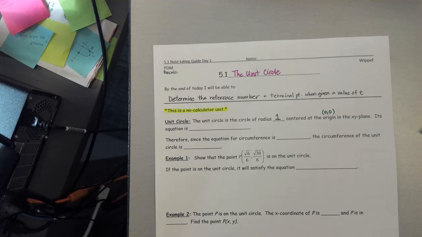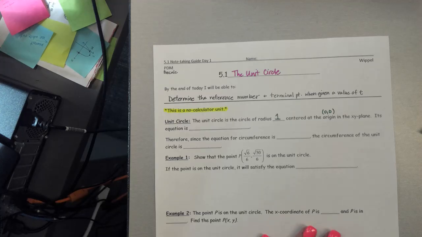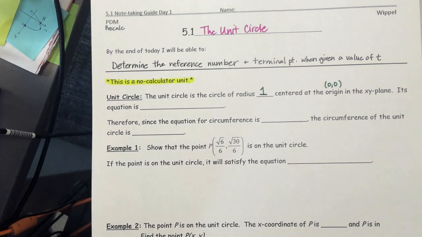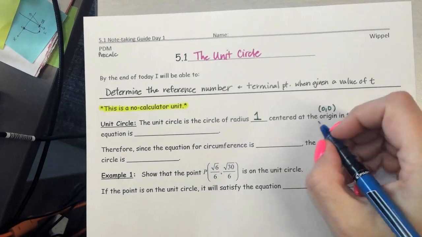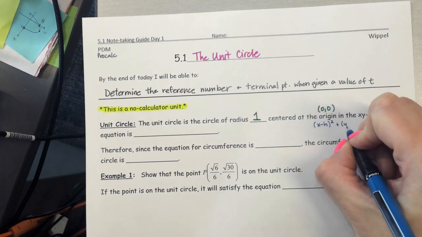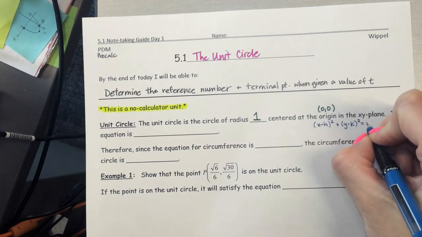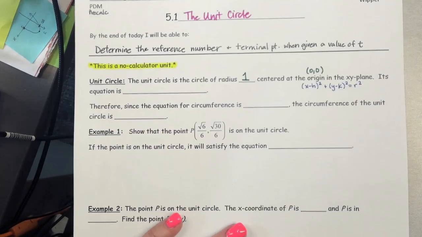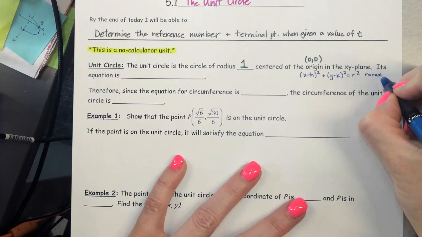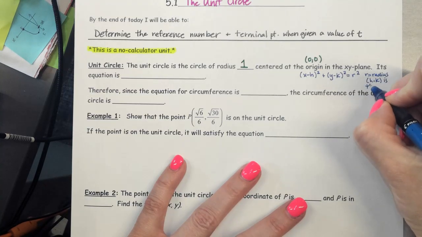It seems like not many people were familiar with that earlier, so I'm going to write it out for you. So the equation of a circle is (x minus h) squared plus (y minus k) squared equals r squared. Okay, and this is where r is the radius and (h, k) is the center.